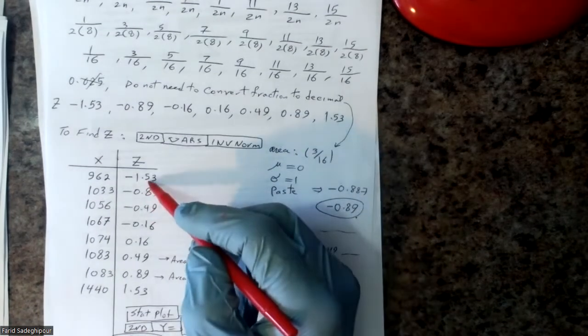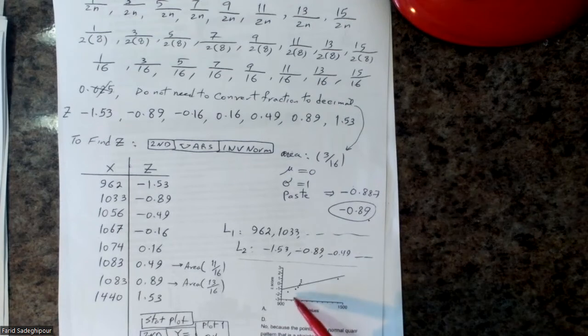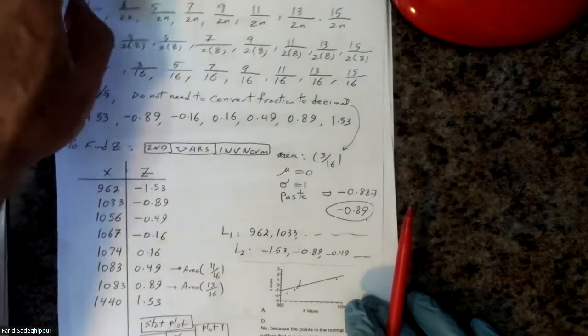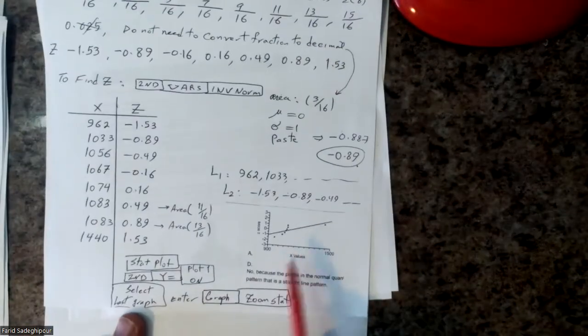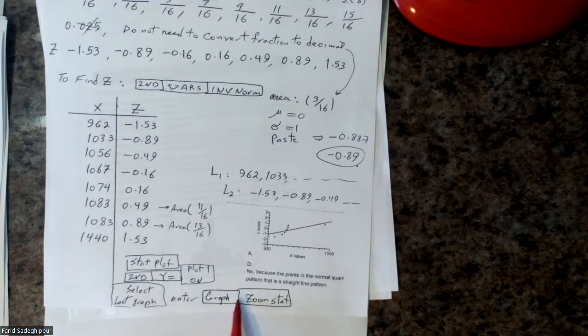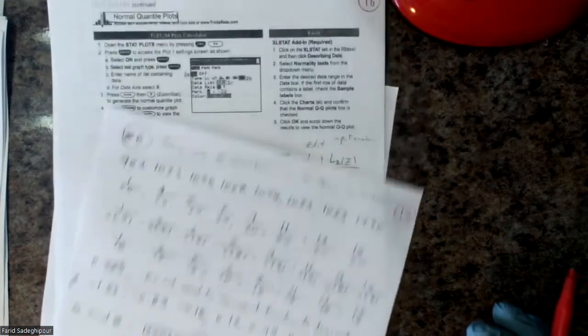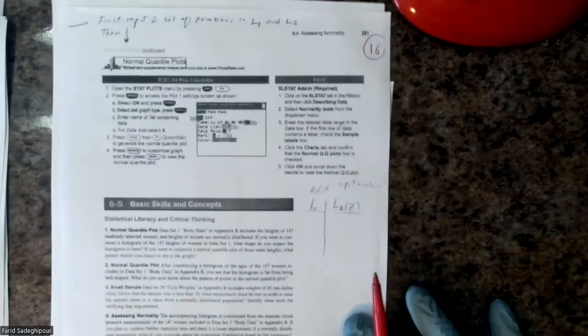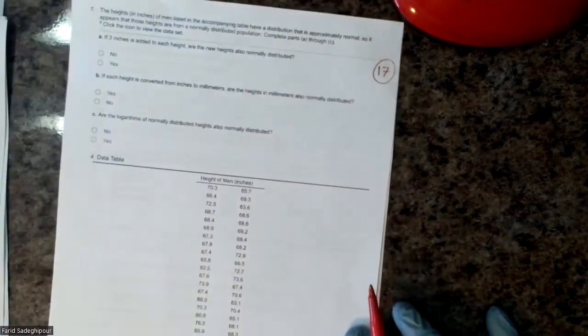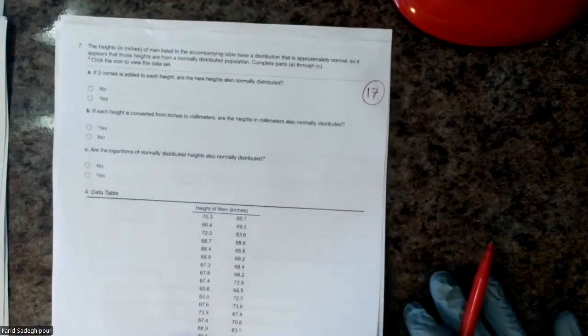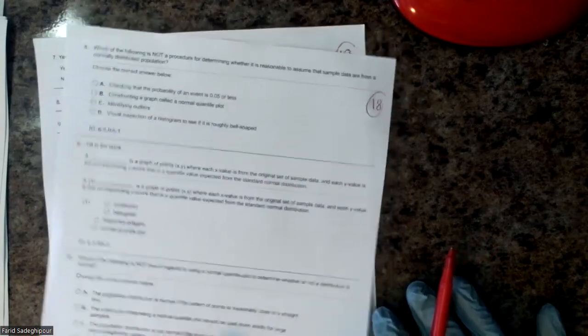When you find the z values, the x values are the original numbers in the problem, and the z values are these numbers. You graph it. Now you see all the points are not on a straight line. You can use your calculator to actually see that: stat plot, select the last graph, and zoom stat. That's the instruction to do it. Again, numbers 7, 8, and 9 are all multiple choice, and the keys are here.